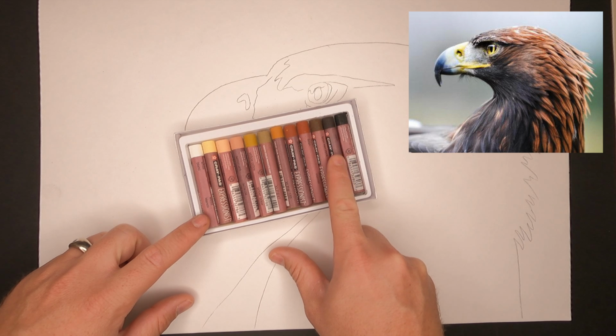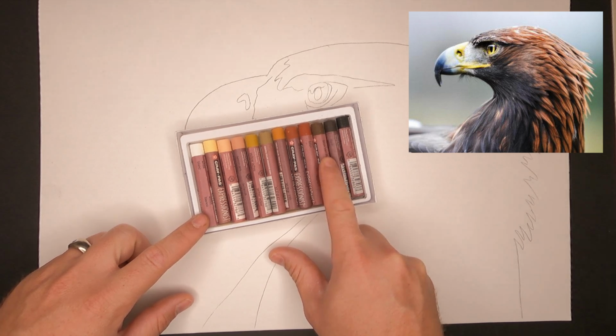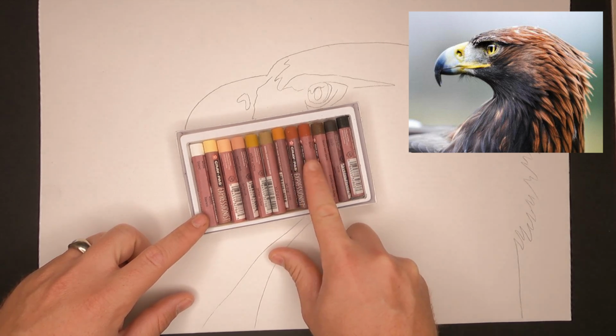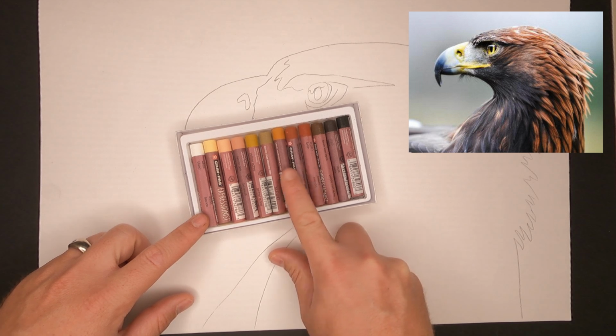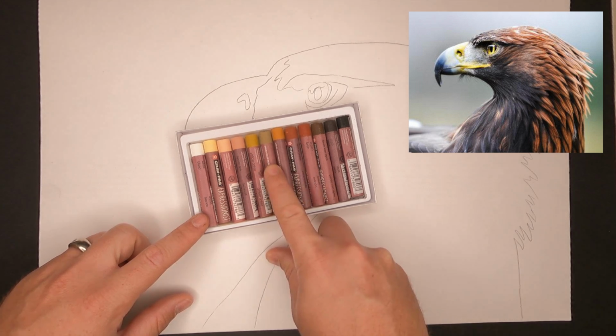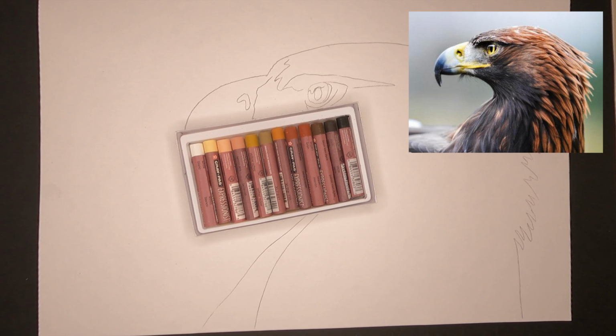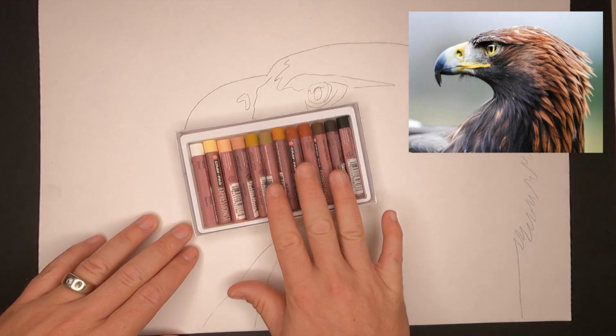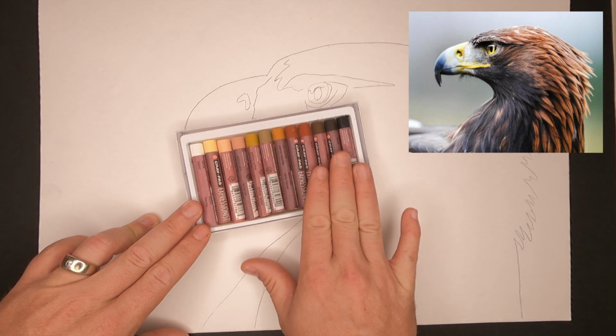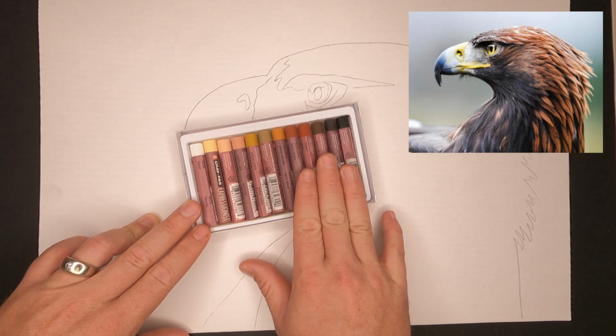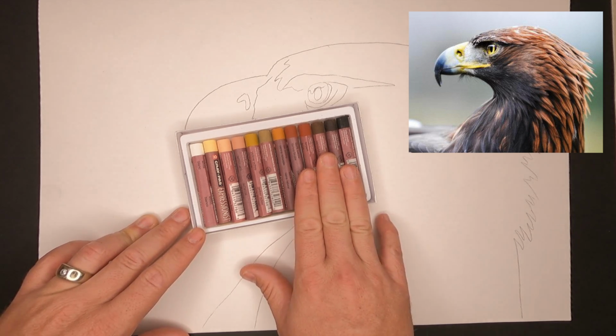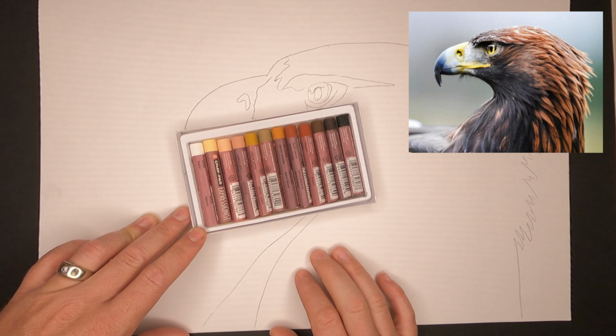A dark brown, a true brown, a little bit of a clay color, a little bit of yellow, closer to a beige color. And with all of these variations of brown, I think I can get really, really close with my eagle when I'm layering colors for the feathers.